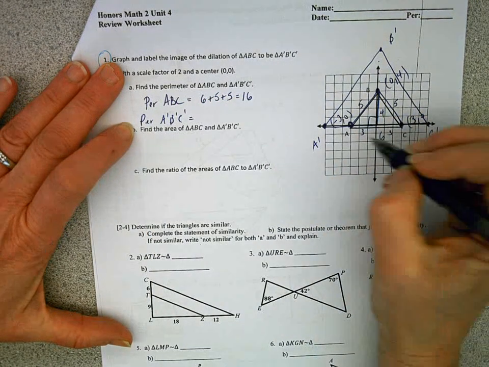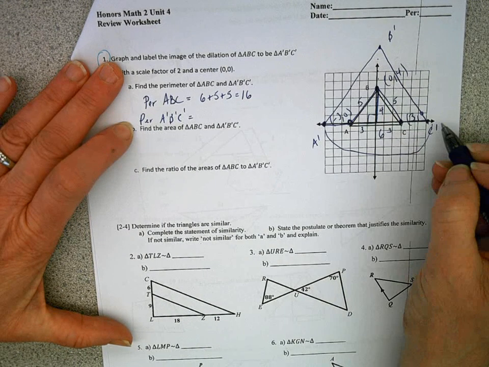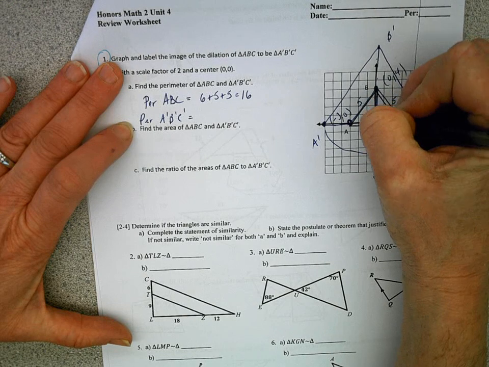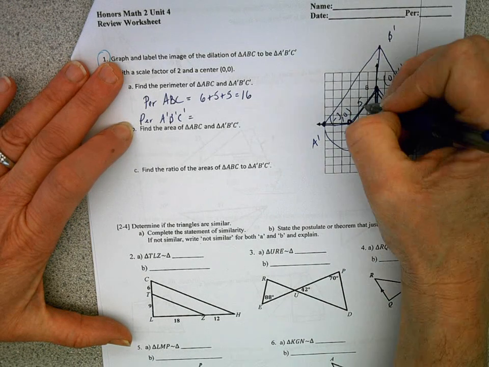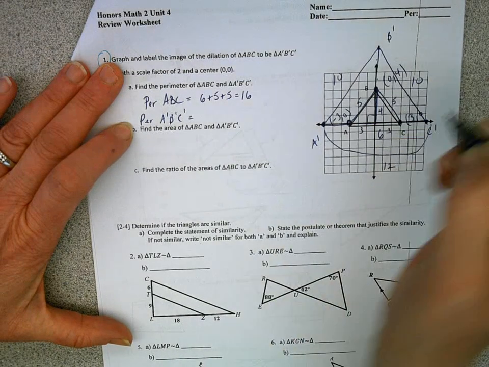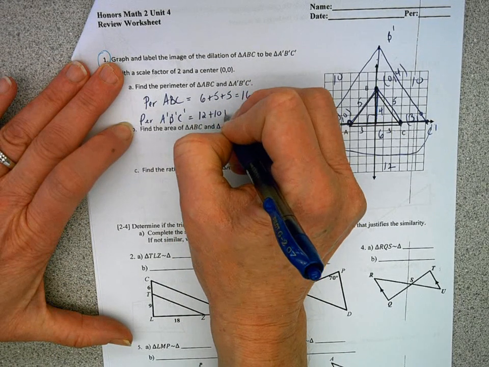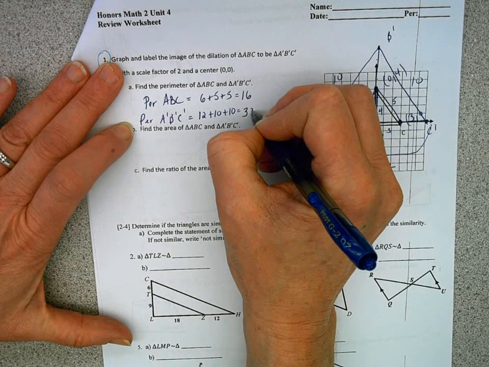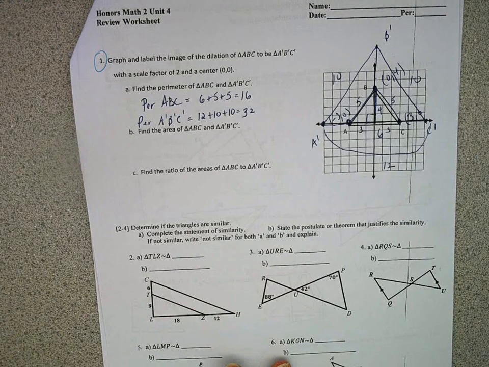Now if I find the perimeter of A prime, B prime, C prime, it should be twice as long. So we can see that this one now is from 6 to negative 6, so that's 12 long. And this up here is 8. So everything is doubled. So if that side was 5, this should be 10 and 10. So we have 12 plus 10 plus 10, which is 32. So you should see that the perimeter is doubled because we doubled everything.